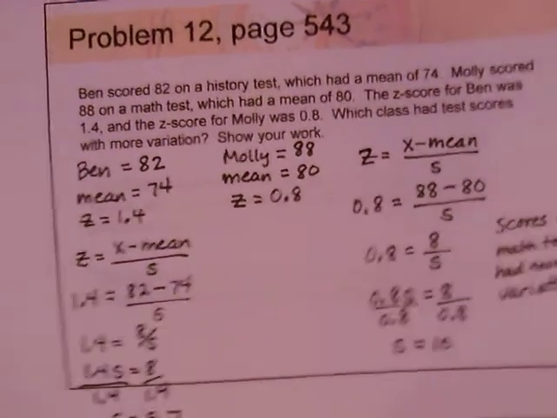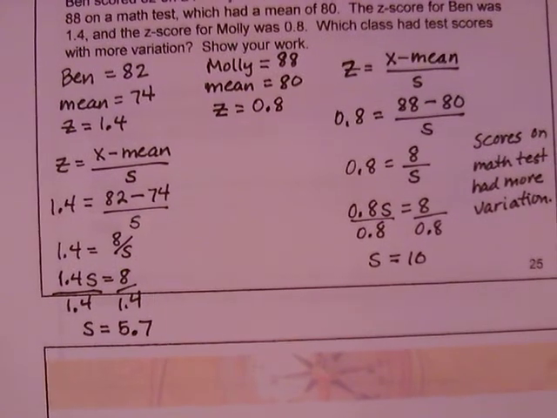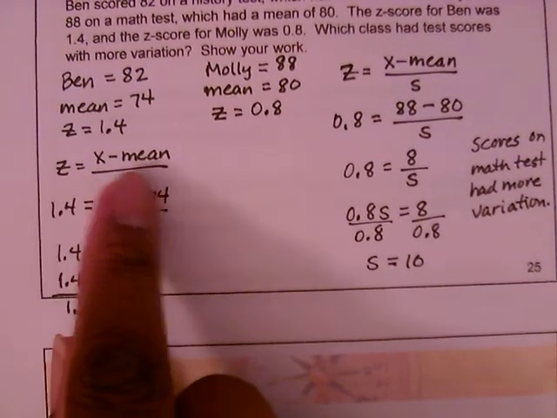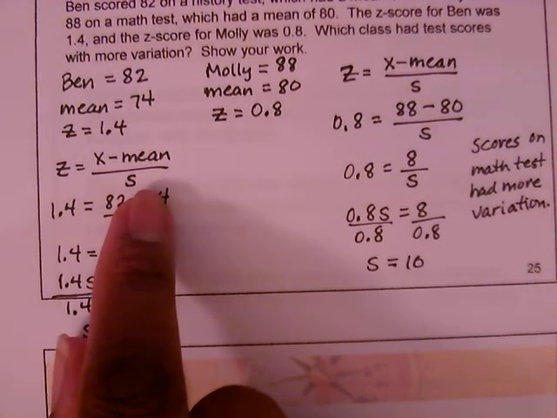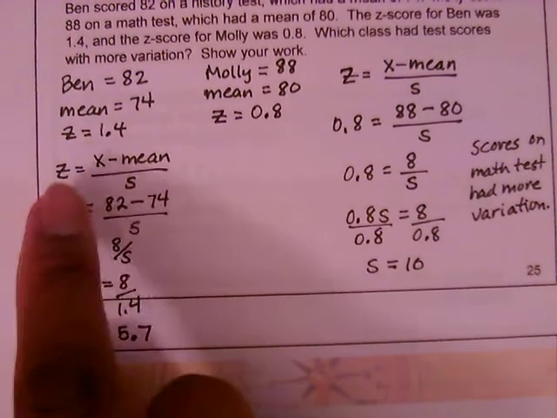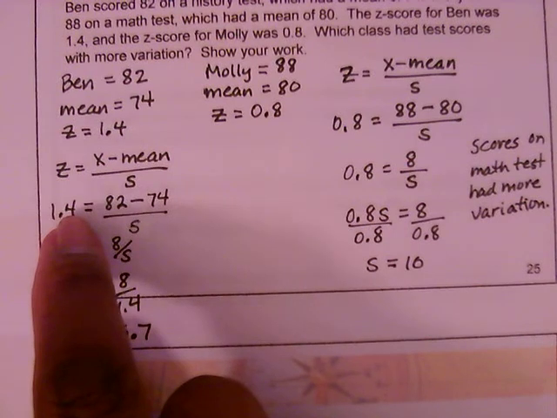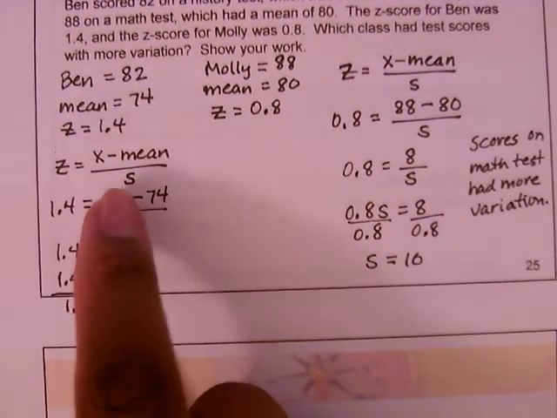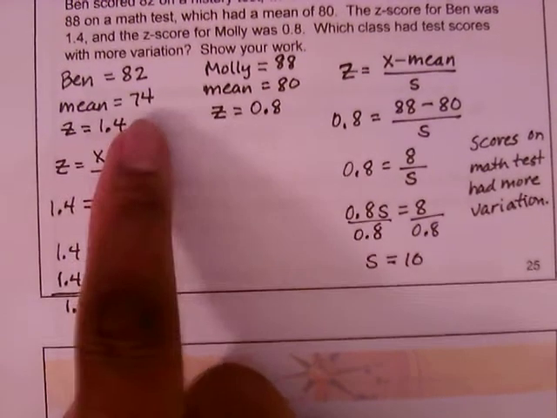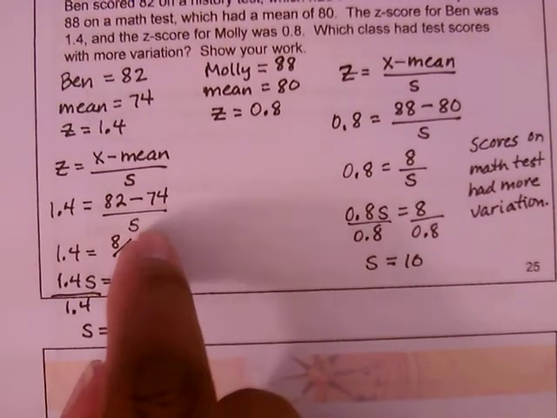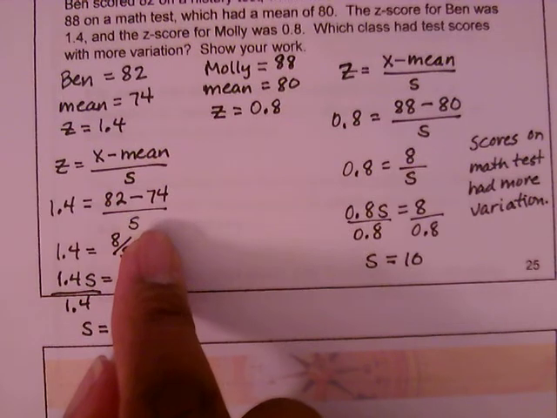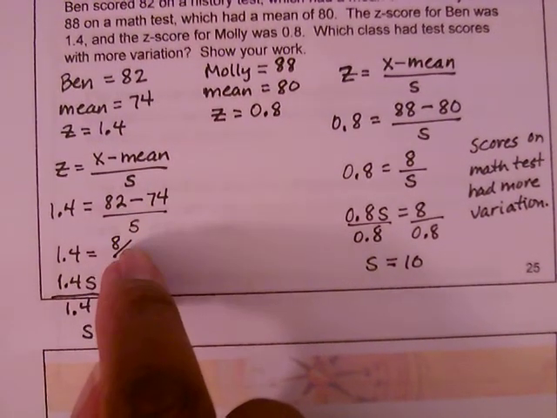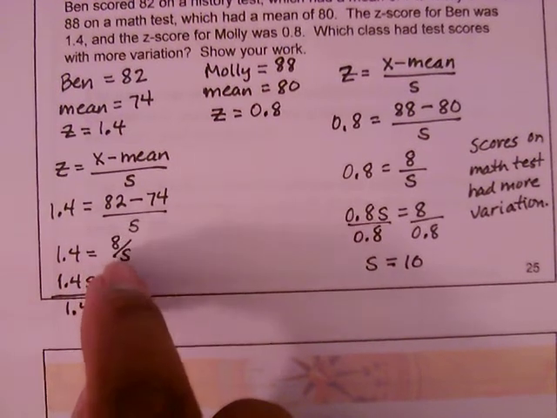Okay. So as you can see here, I have to use z is equal to x minus the mean divided by s, which is your standard deviation. The z in this case is 1.4, and that's equal to x, which is Ben's score of 82, minus the mean, which is 74, divided by s. So if I do 82 minus 74, that's going to be 8. So I got 1.4 is equal to 8 divided by s.